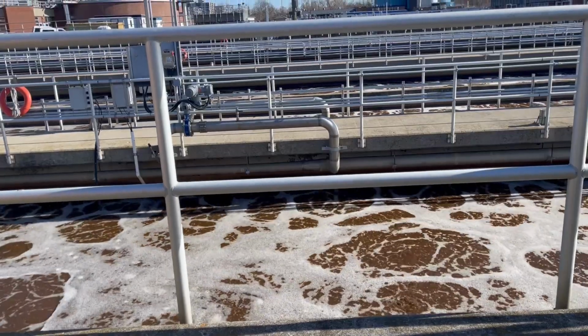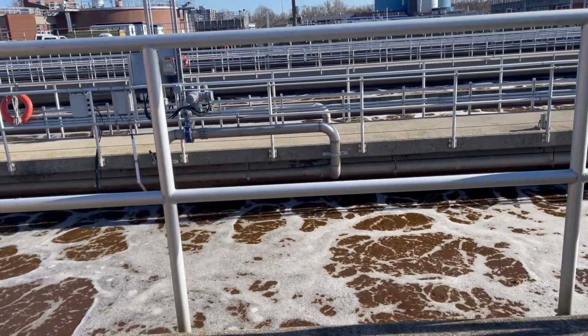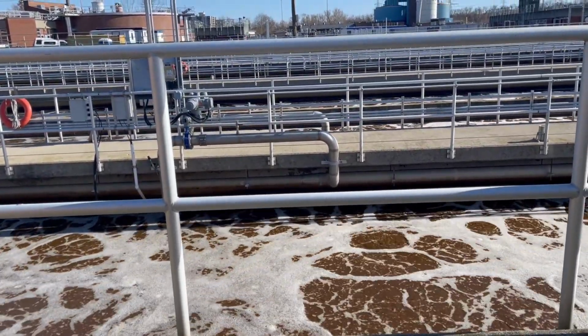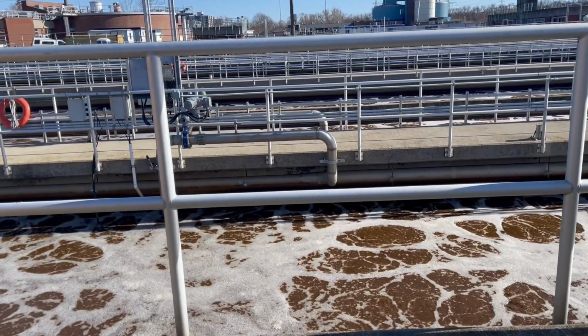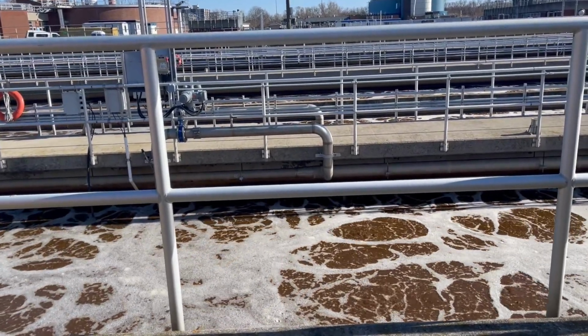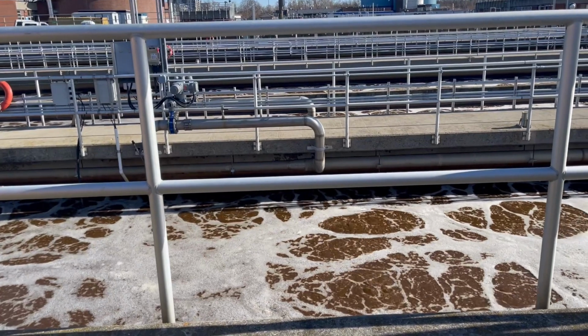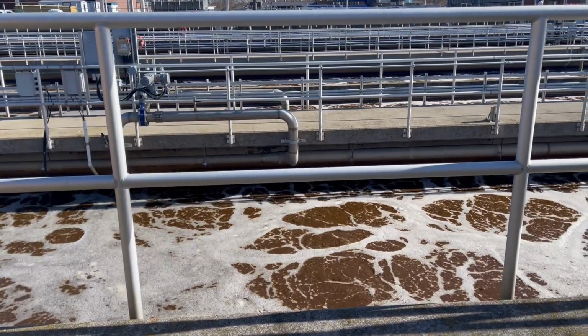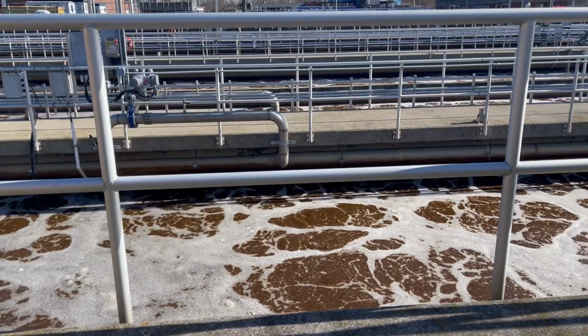Here we see the aerobic treatment tanks. It may look like this water is very dirty, since its color is brown. However, we want our water to look exactly like this at this stage of treatment. The brownish color here is coming from microorganisms that are involved in removing nitrogen from the wastewater.